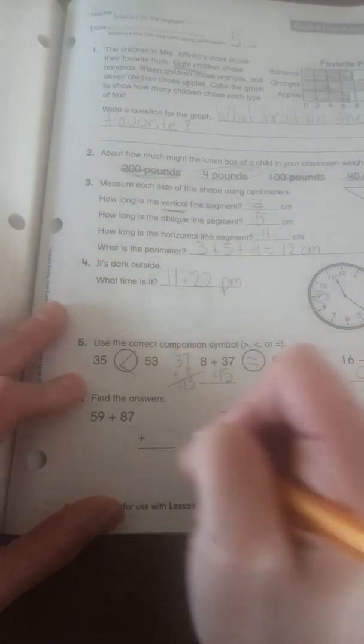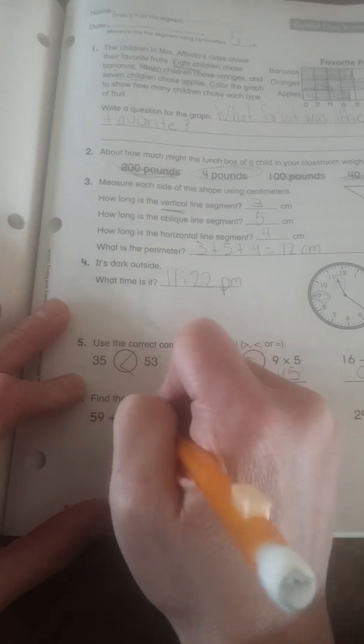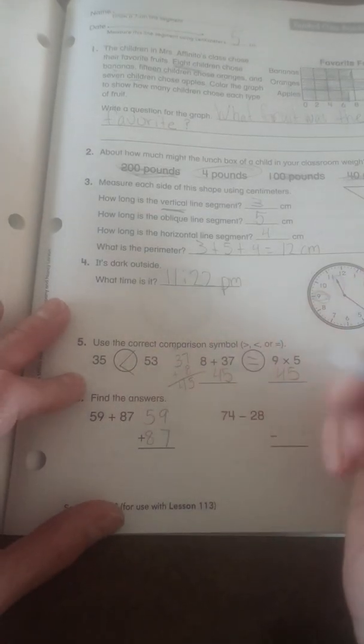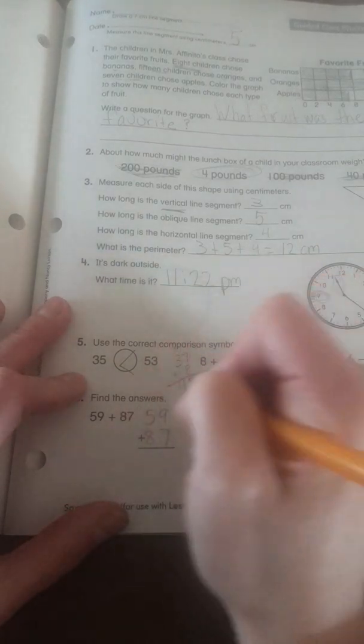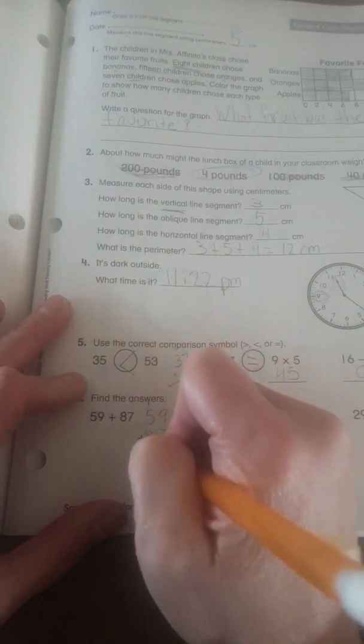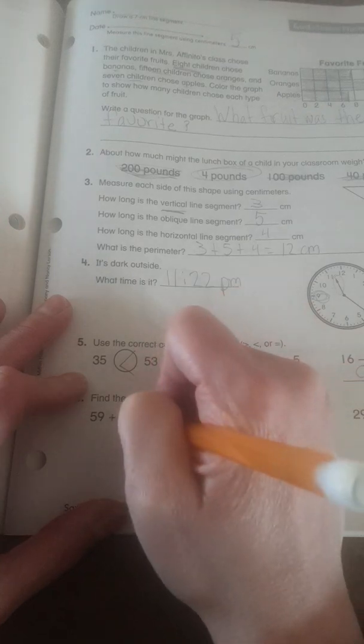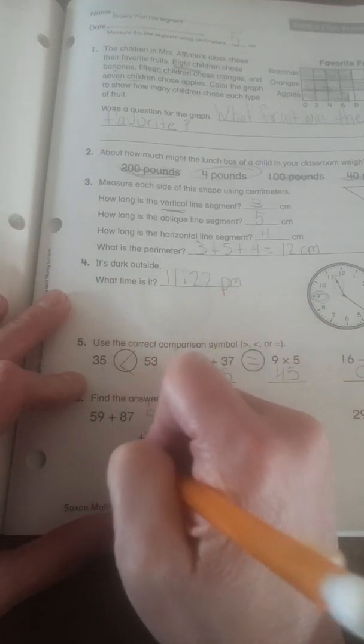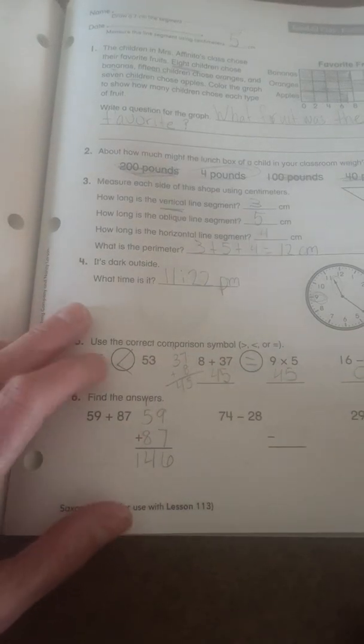59 plus 87, I need to write that out. Stack your place values on top of each other. 9 plus 7 is 16. Carry the 1, bring down the 6. 8 plus 5 is 13. Plus 1 more is 14. 146.